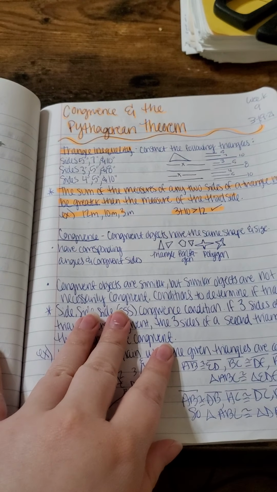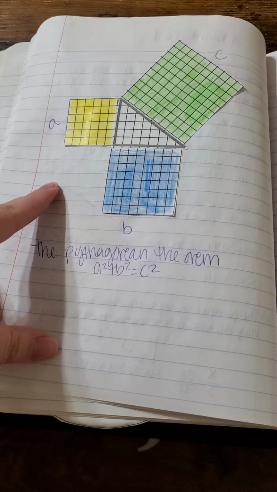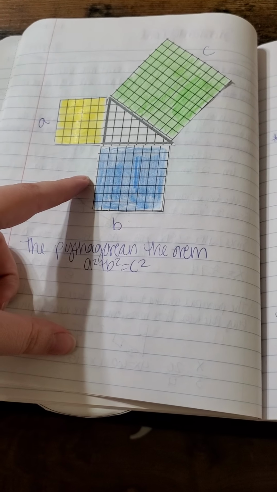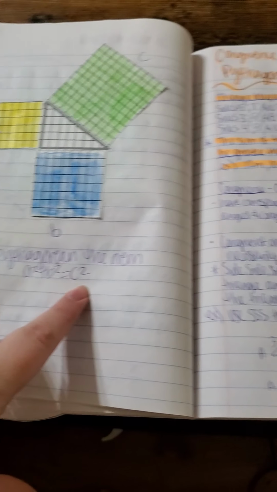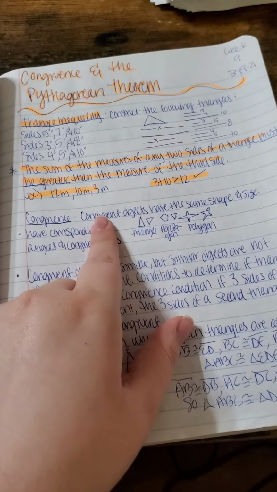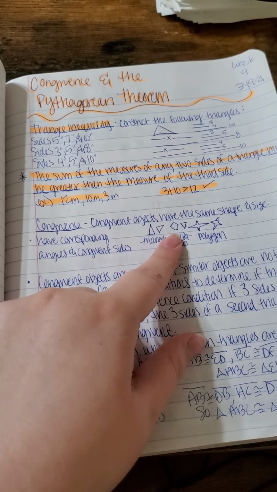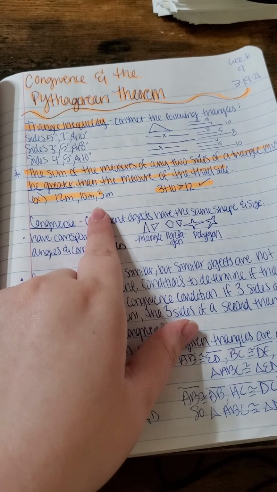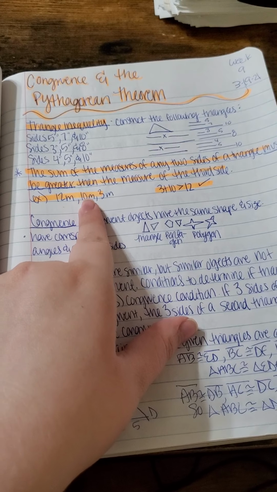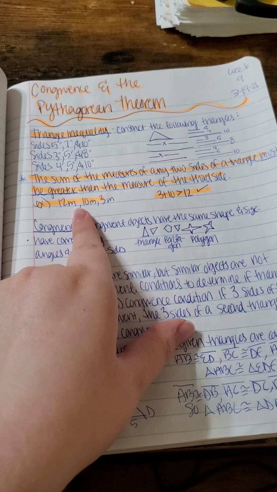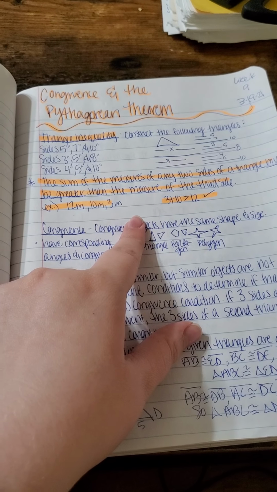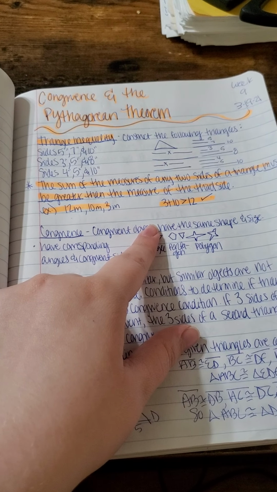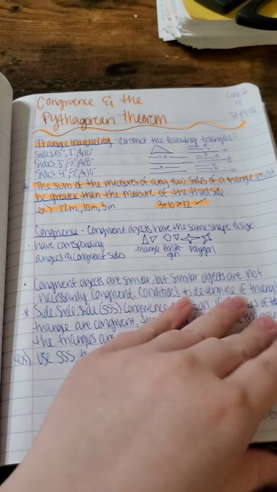Moving on, I have congruence and the Pythagorean theorem. This I struggled with on my final exam because I could not remember how to do this, but I know the Pythagorean theorem is a squared plus b squared equals c squared, and that rule applies to any amounts that you plug in, as well as the triangle inequality. If you have two sides, their sum must be greater than the third side. If it's less than or equal to, then it will not make a triangle.